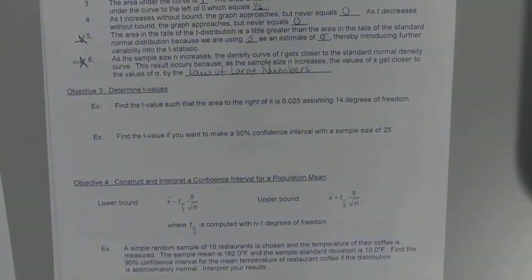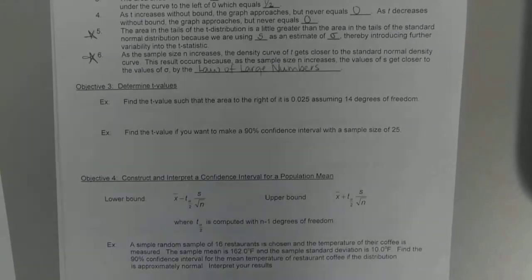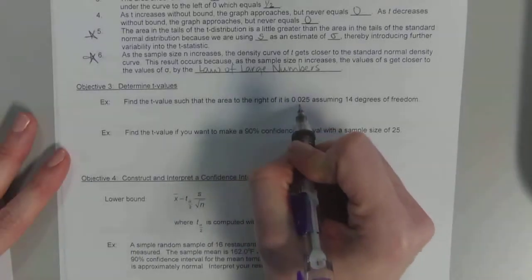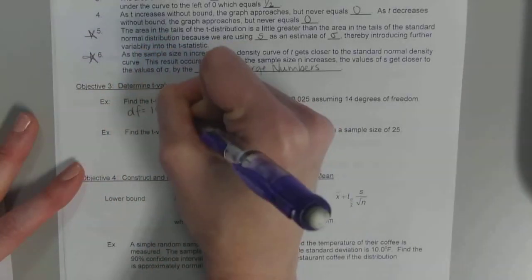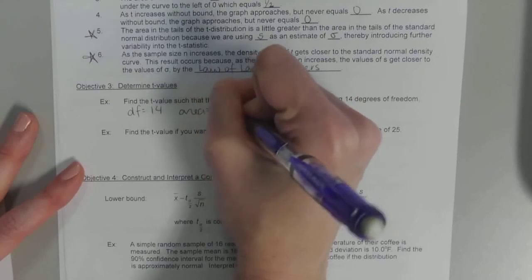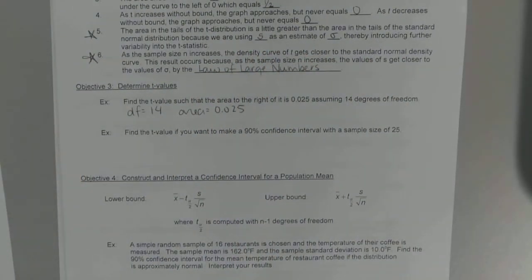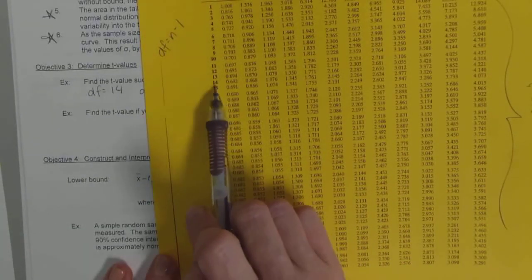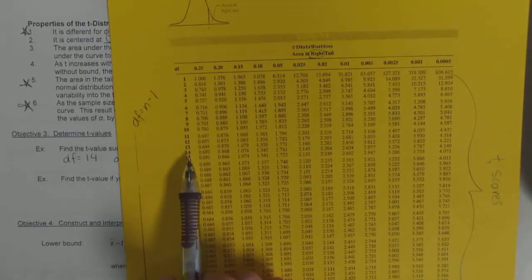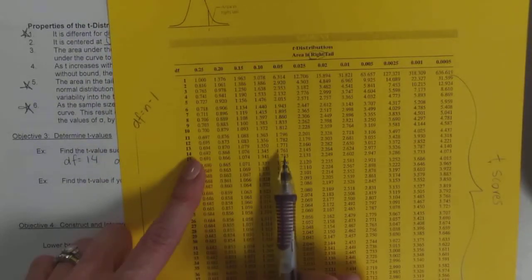All right, so let's look at what's going on here. On this first example, it's just asking, can we use this chart? So it says, find the t-value such that the area to the right is 0.025 with degrees of freedom of 14. So our degrees of freedom are 14. The area is 0.025. So it gave us everything we needed. It flat out told us the degrees of freedom, so we don't need to do n minus 1. It told us the area to the right, so we don't need to do area to the left or anything. So what we can do, on this chart, is go down to row 14 and over to 0.025. What do you guys get?